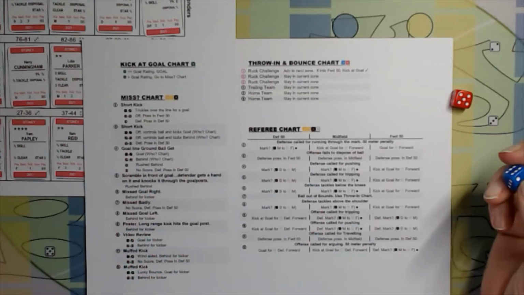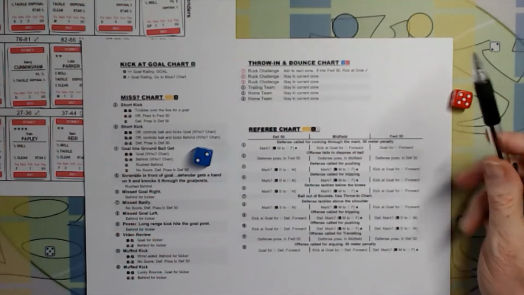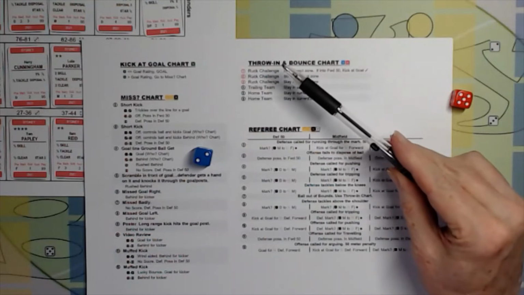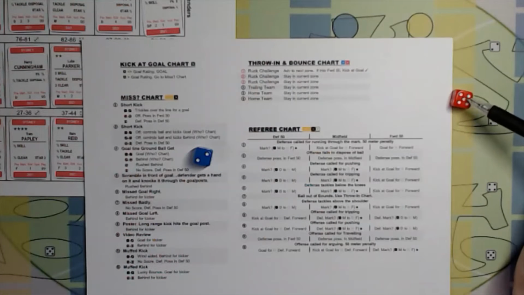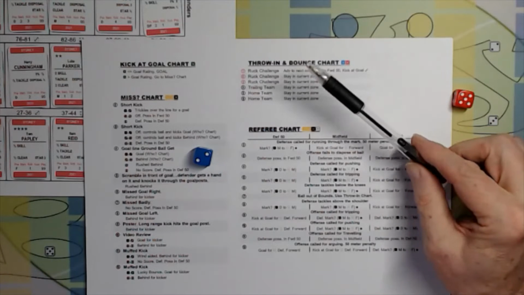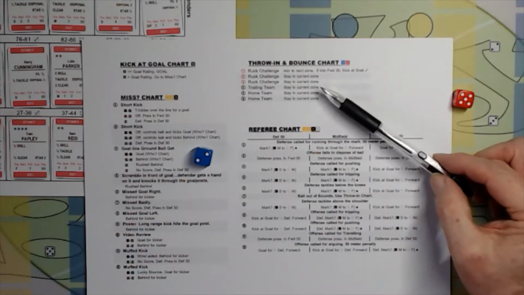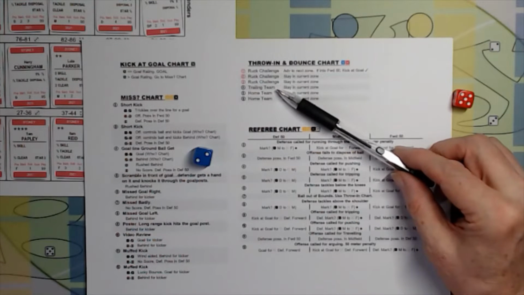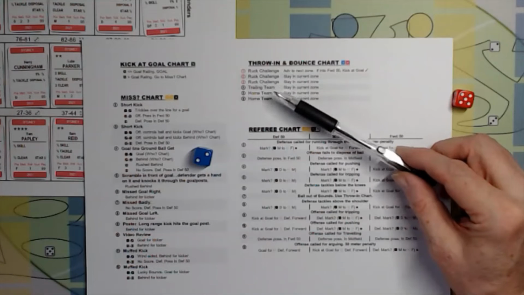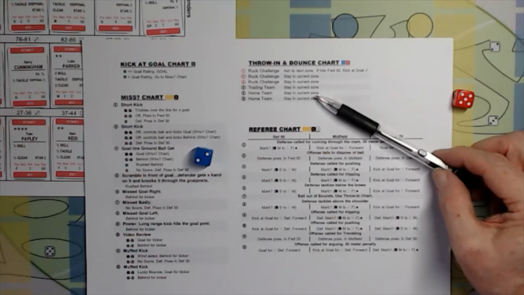So the centre bounce is a neutral bounce, so nobody has possession. You just roll it and you take the number, and if it has a red circle, it means that you're going to need the red dice. So effectively, if you roll a 4, 5 or 6, then the centre bounce would go to the trailing team, and if they're tied, it goes to the home team, or 5 and 6 will go to the home team in the zone that they are in.